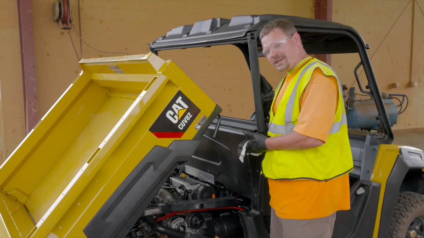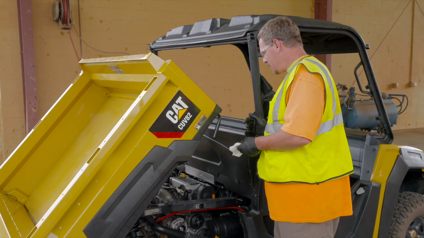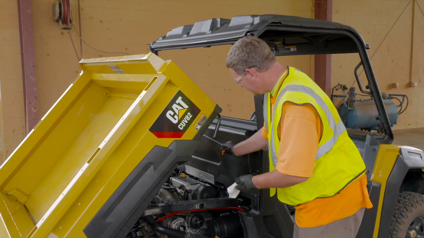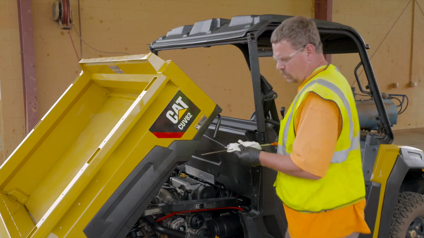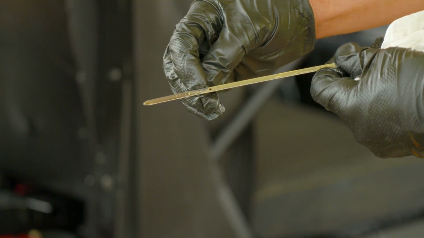After putting the oil back in the engine, you have to start the engine, let it run for a couple minutes, turn the engine back off, and now we need to check the oil level. The dipstick's on the passenger side. Just remove the dipstick. The oil level should be between the min and the max mark on here. This one is set exactly where it needs to be.